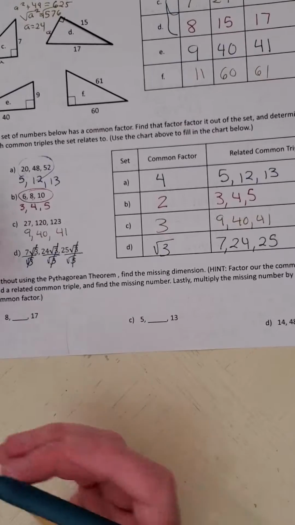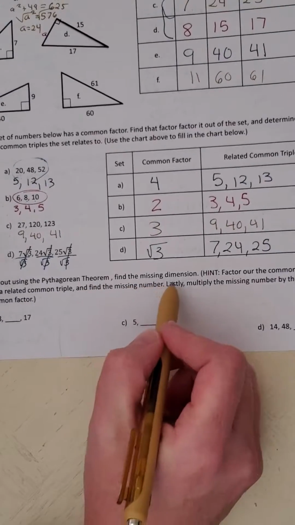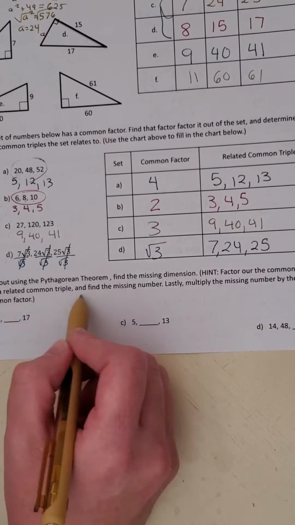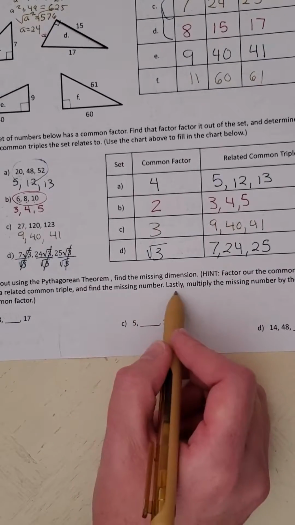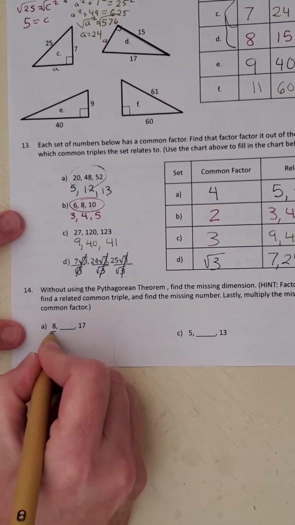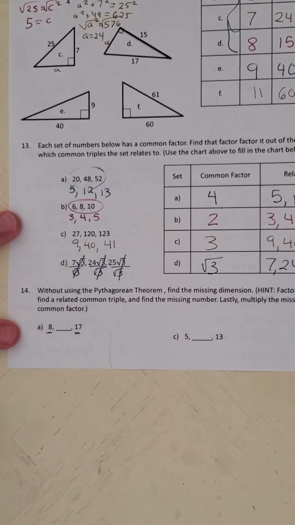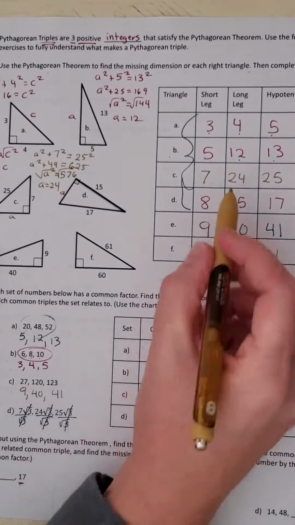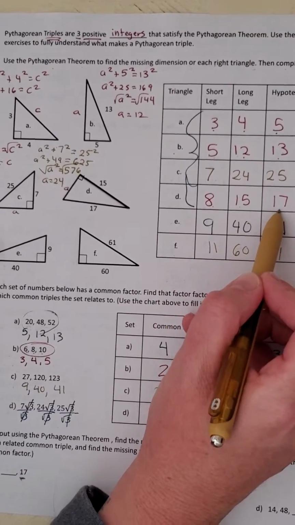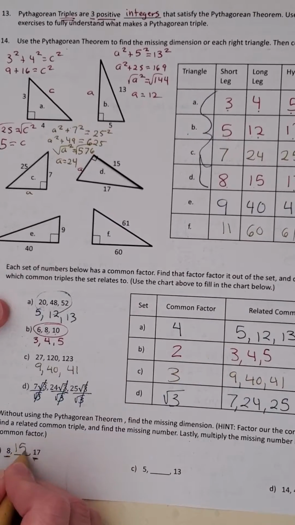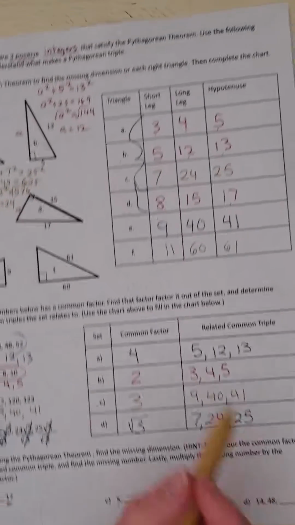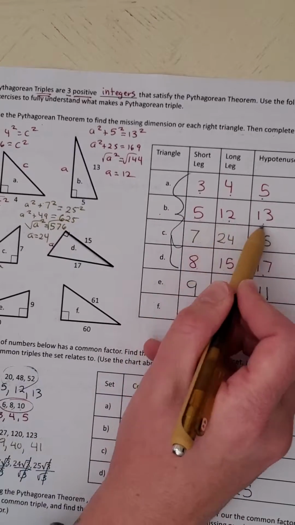All right, and the last three, without using the Pythagorean theorem, find the missing dimension. Hint, factor out the common factor related to the triple, and then find the missing number. Lastly, multiply the missing number by the common factor. All right, well, these two don't have a common factor. 8 and 17, there's no common factor. And so when I look above, I'm looking for which triple has 8 and 17 in it. It's an 8, 15, 17. So this must be a 15. And 5 and 13 don't have a common factor. So I look at the table above. It must be a 5, 12, 13 triangle.